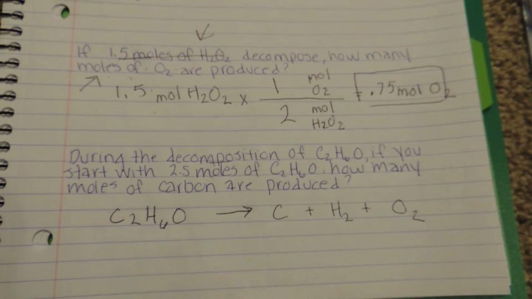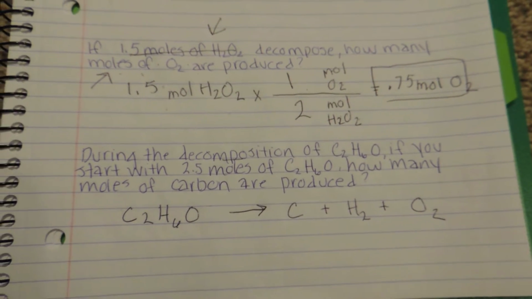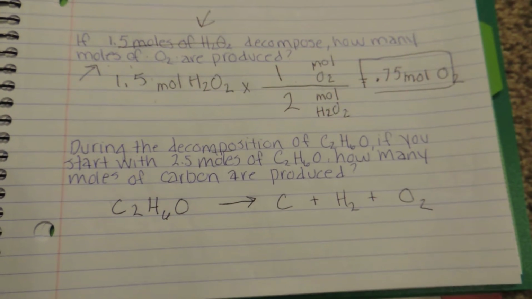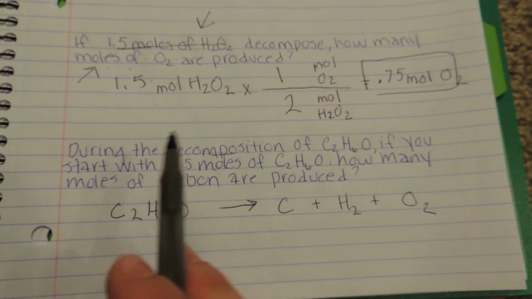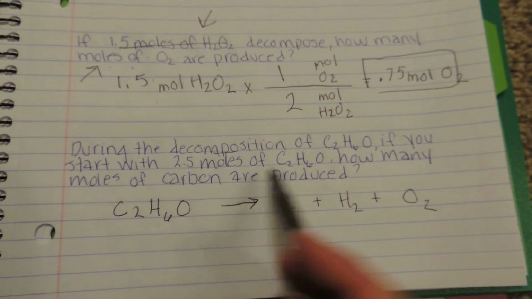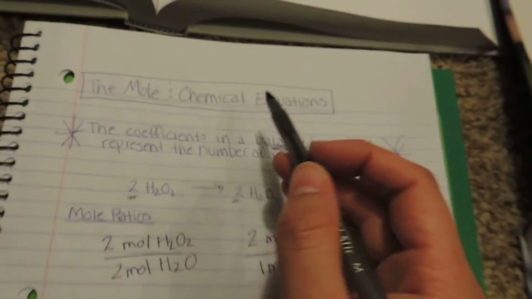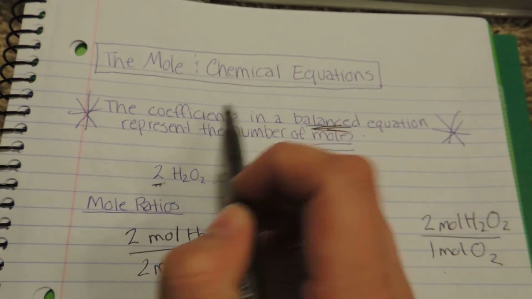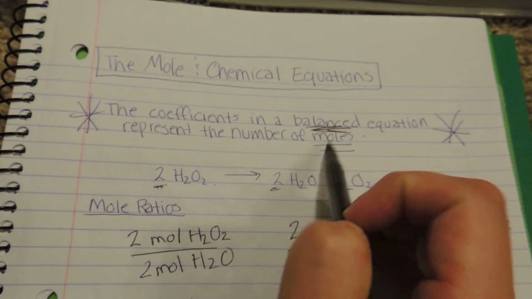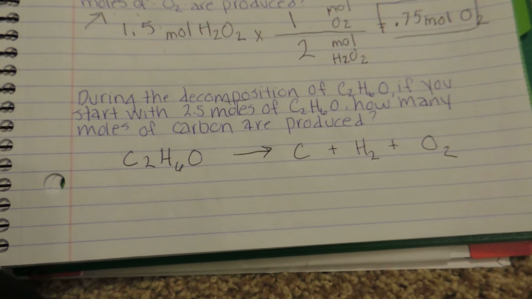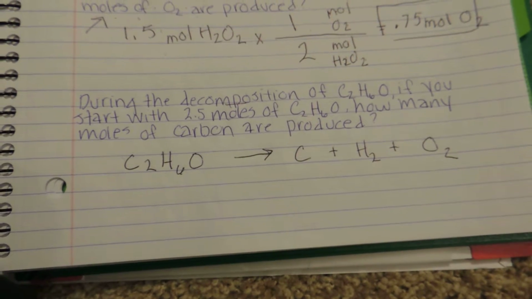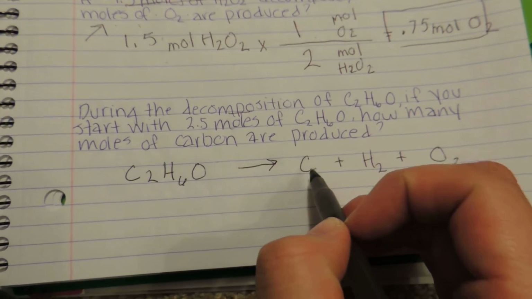I can't solve the math problem until I have written and balanced the equation. So you've got to realize, when you read this problem, the key thing that's missing is a balanced equation. If I'm going to use my moles and get a mole ratio, I've got to have a balanced equation. So probably what I would do is start with the C here.